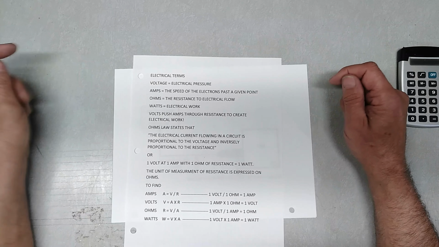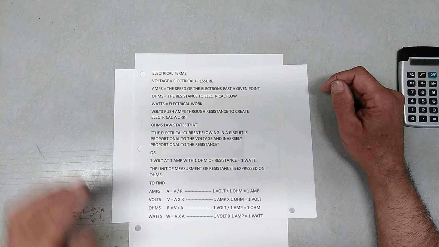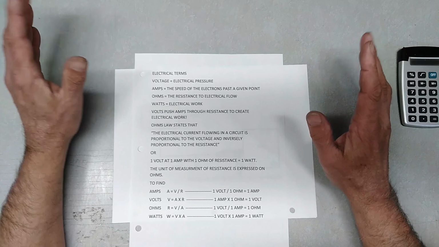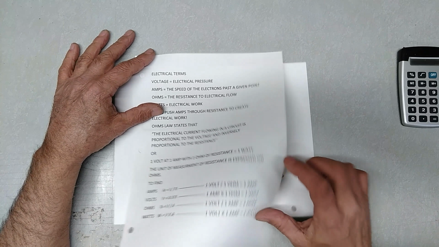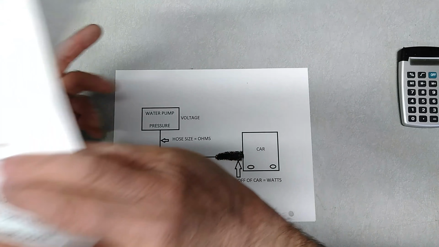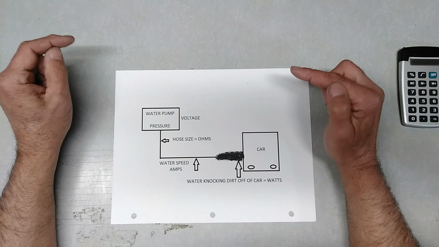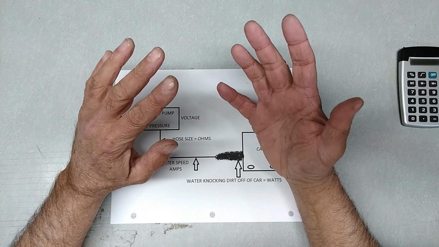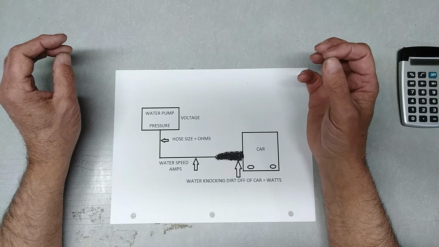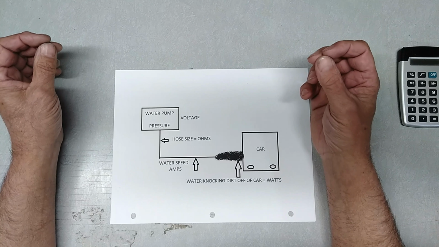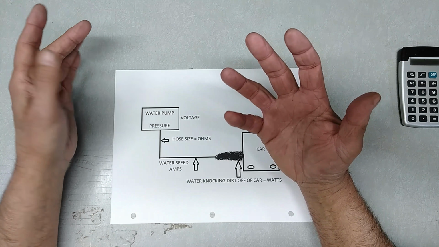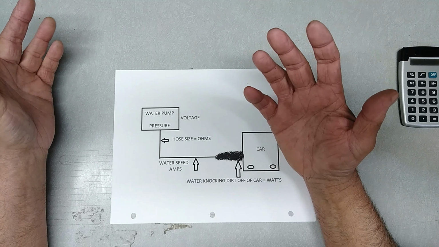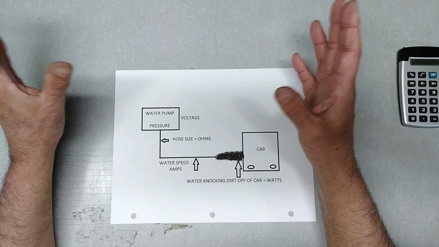All right, I've been teaching this stuff for a few decades, and the best way I found to make this easier to understand is to turn it into something like this. People have a hard time with electricity because it is abstract and not tangible. Most people understand hydraulics and fluid dynamics because it's something you can see and how it reacts.